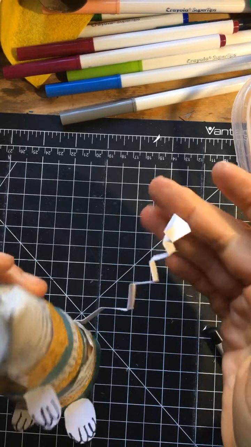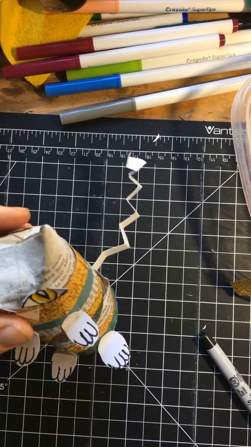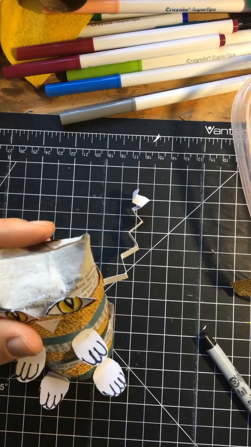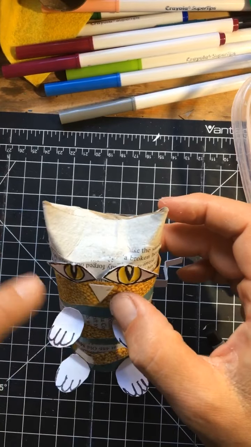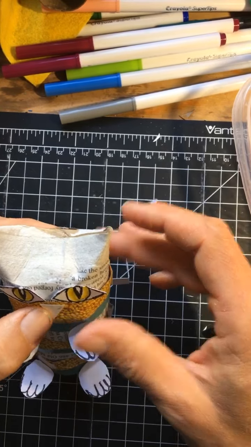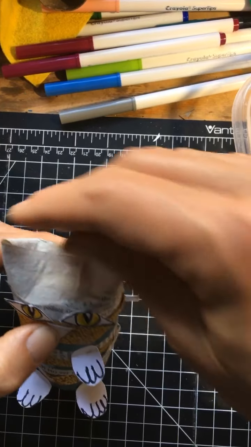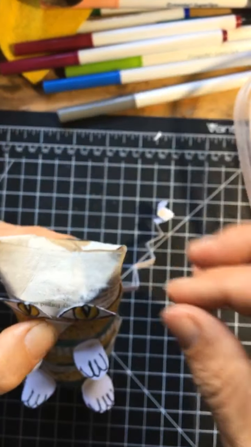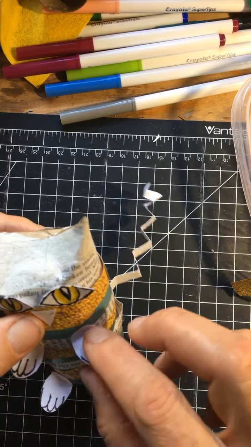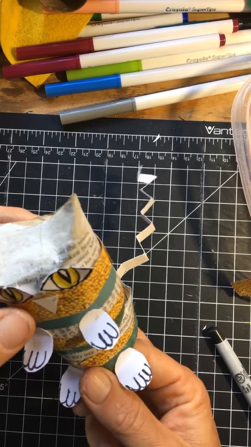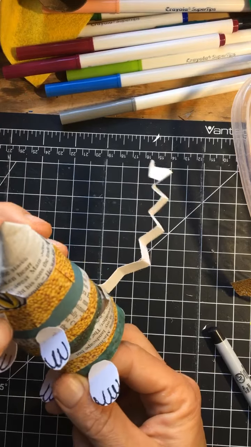So, there is my cat so far. Now, I can also put whiskers on. Now remember, if you're going to draw on the magazine paper, you want to use a Sharpie marker, alright? I can add some details up here in the ears. I could make him a little hat if I wanted to. I could have him holding a fish. All these different details that you can create.